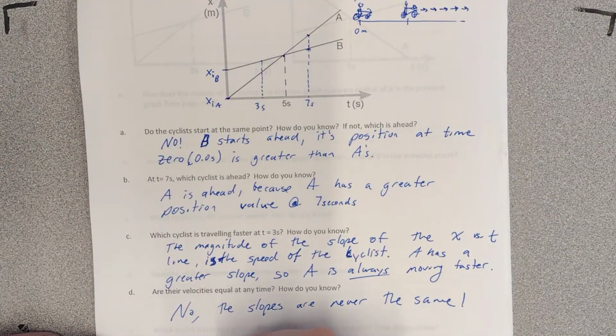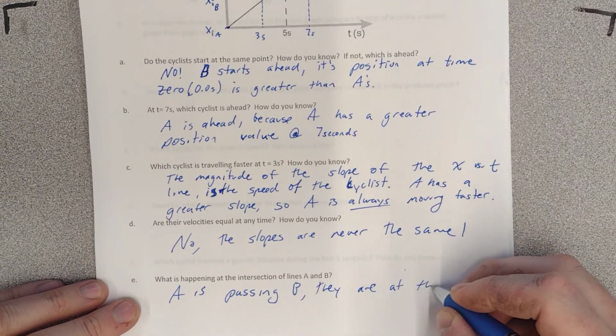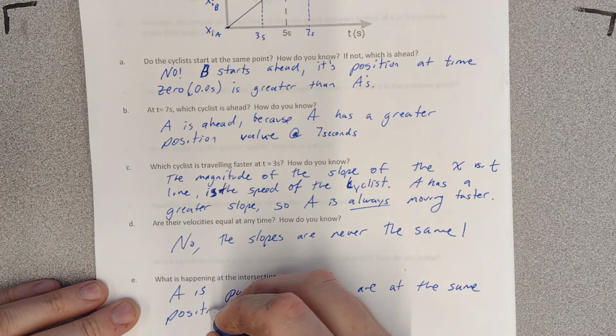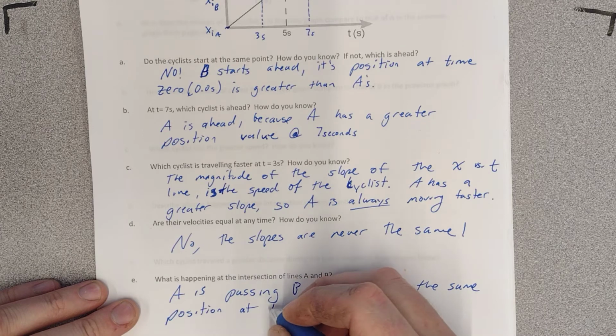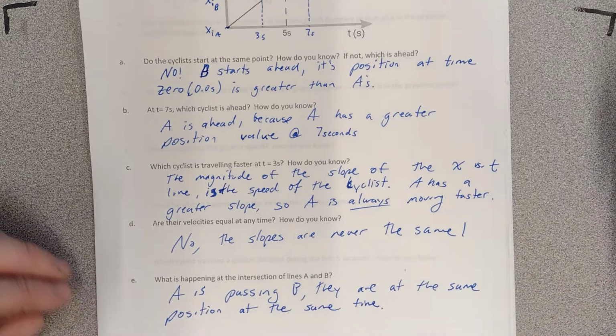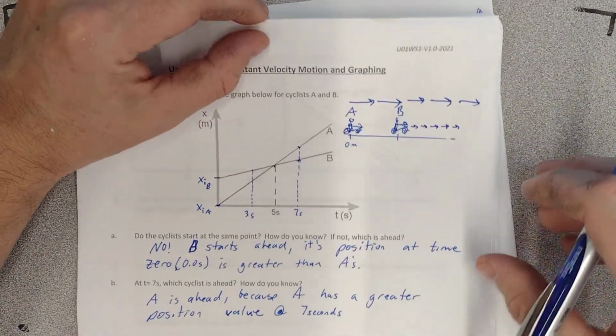So A is passing B. They are at the same position at the same time. Same position, same time. A is passing B. All right, very good.